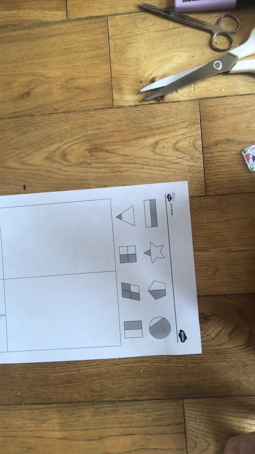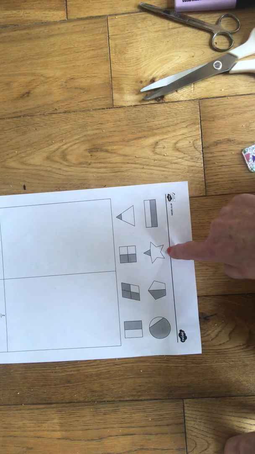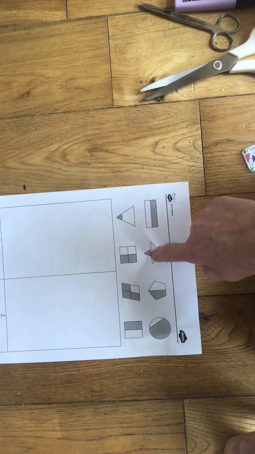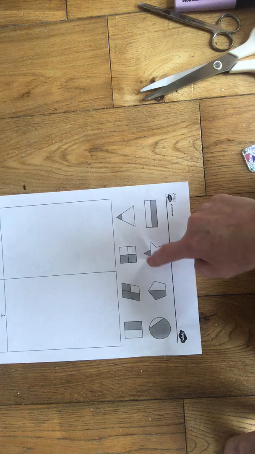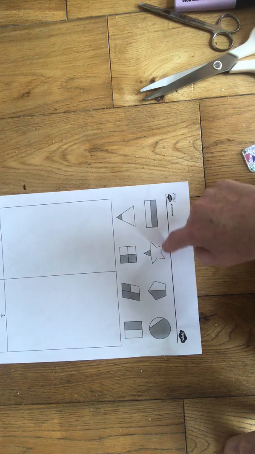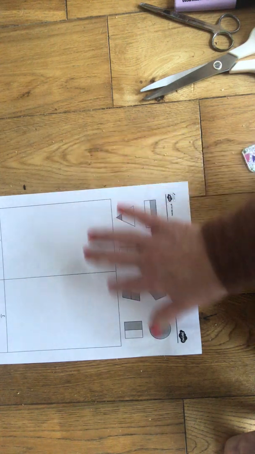Now, without doing the whole work for you, I'm not going to say much more, but I'm going to point out, say, look at this one here. Is that grey area half of this whole star shape? Imagine that was a big star cake and you were given this grey area and I got the rest of it. Would that be equal? Are they two equal parts? Are they halves? No, of course they're not. So this shape would go there. So you do that with all of those, okay?